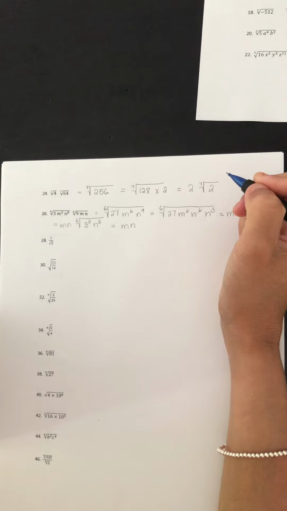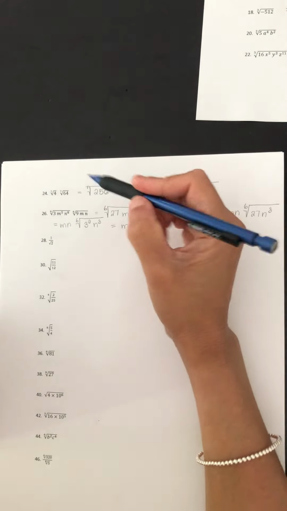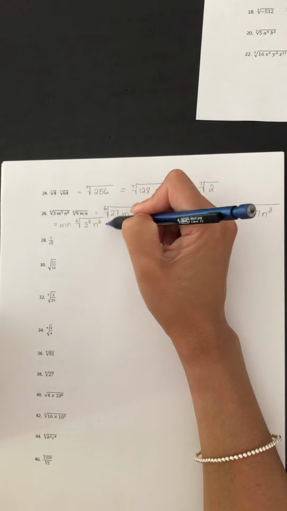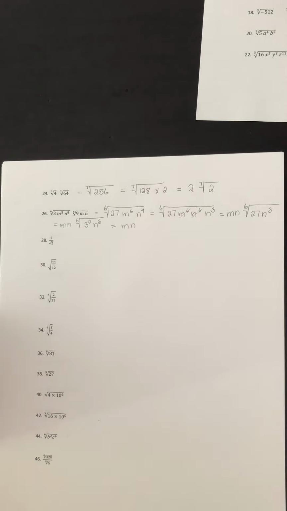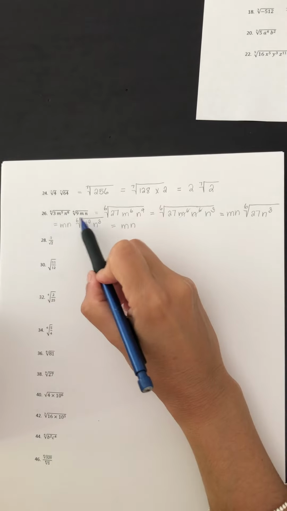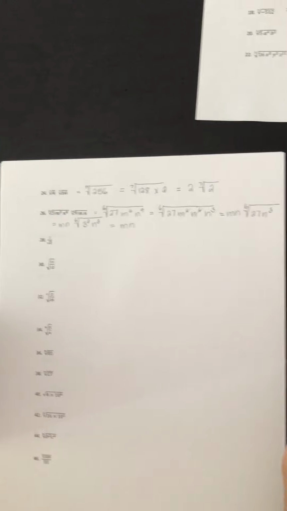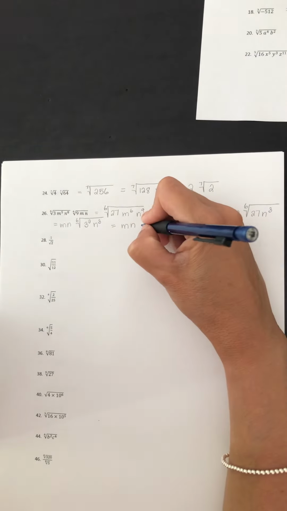It's the same as reducing a fraction. See, if we were to change this from radical form to the form with the fractional exponents, the exponents would be 3 over 6, 3 over 6, and 3 over 6 is the same as 1/2.